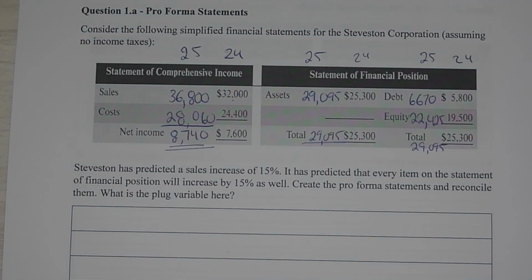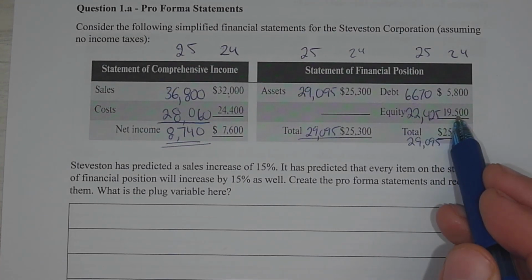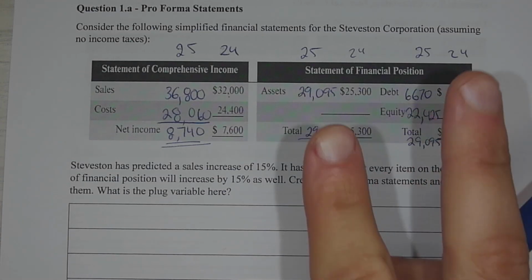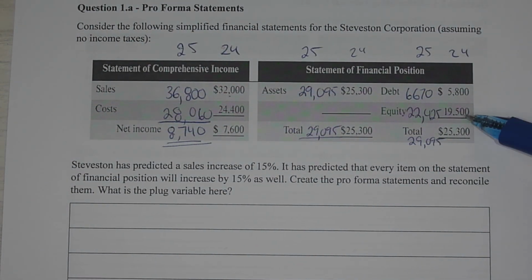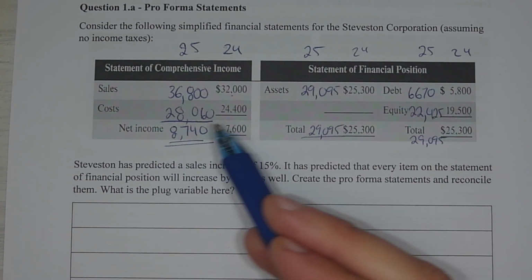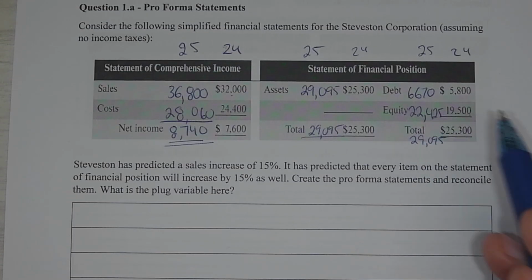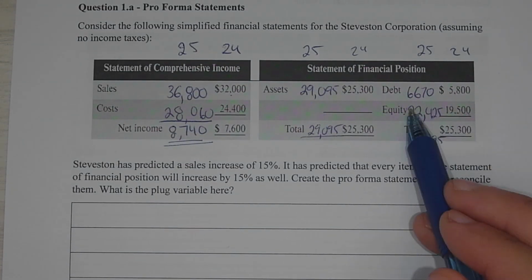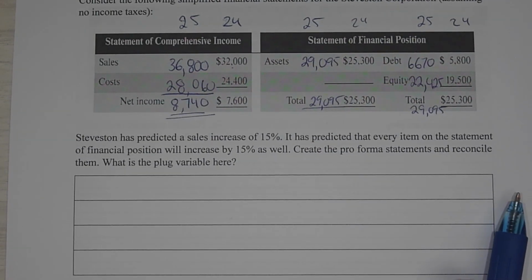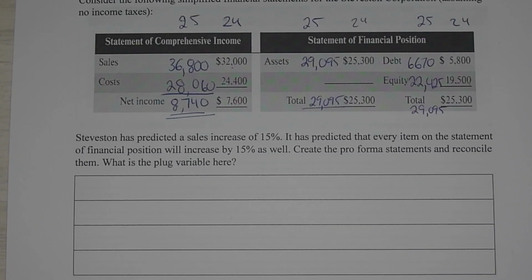Seems simple enough. But when we look at this critically and we go to reconcile it, if we had equity of 19,500, there's two ways to increase our equity. That is to invest more into the company or through net income. So here we have net income of 8,740 plus 19,500. Well, that doesn't equal 22,425. So we need to add a plug variable to make these statements make sense. Otherwise, any reader of these statements will be able to see immediately that there is a mistake.